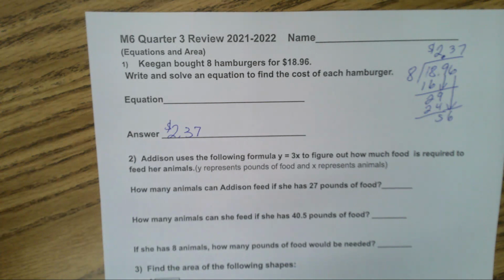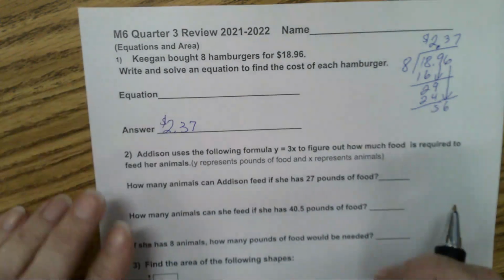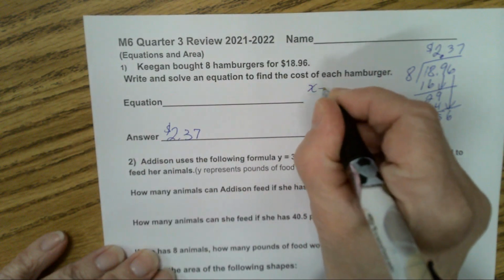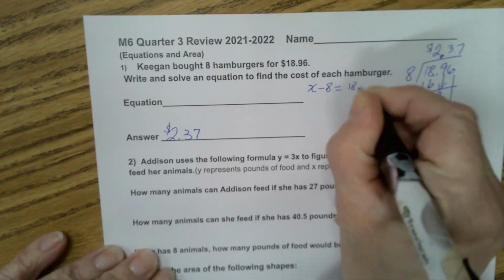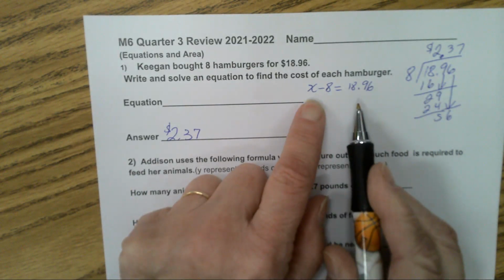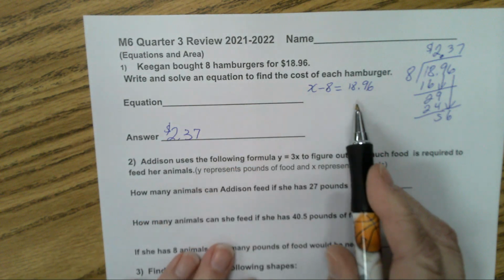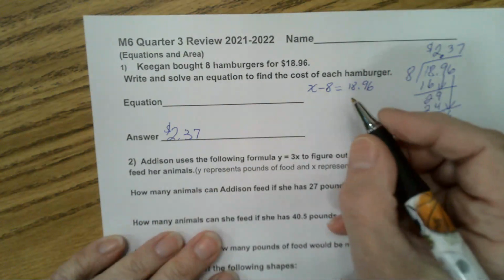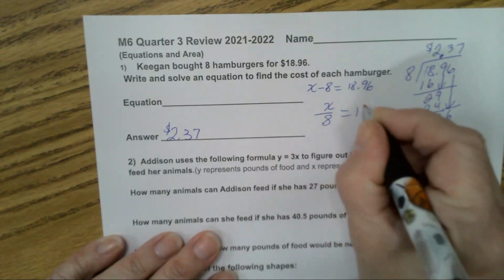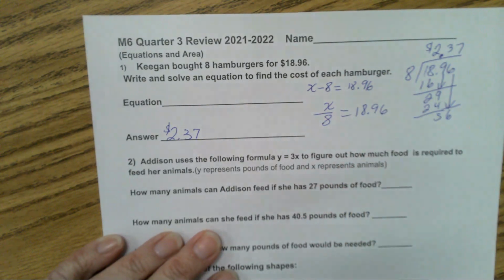So you might see something like a choice of x minus 8 equals $18.96. Will that give you the right answer? No, so don't choose something like that. You might see something that says x divided by 8 equals $18.96.